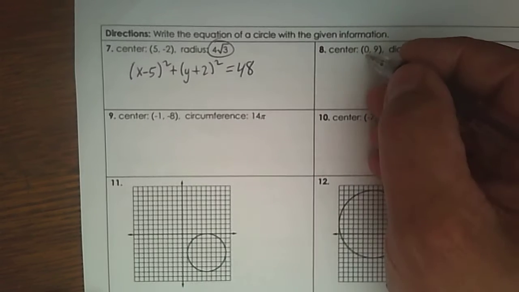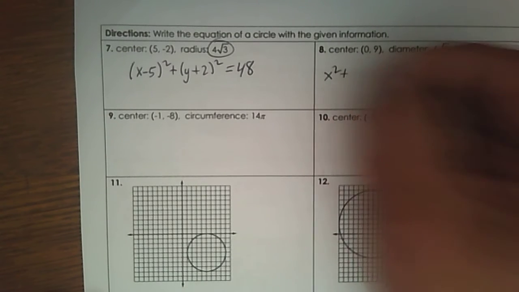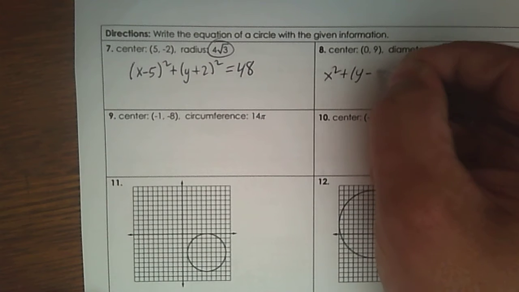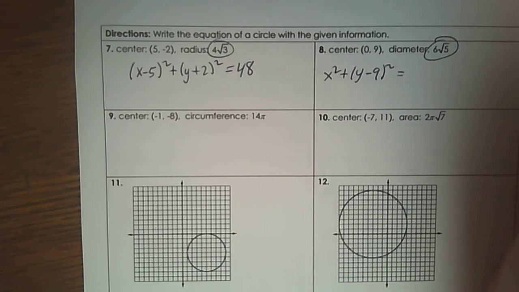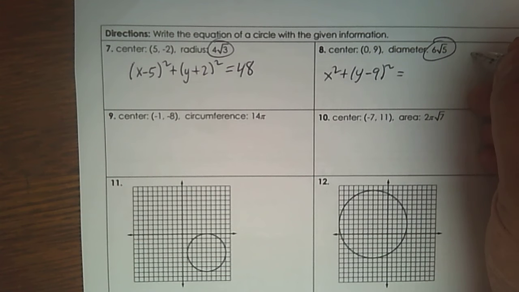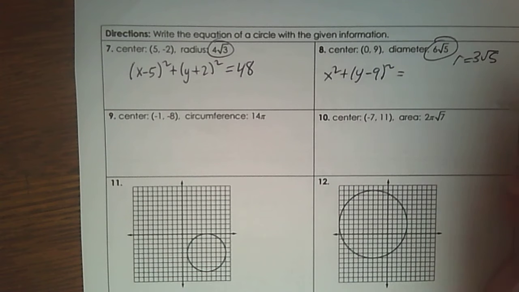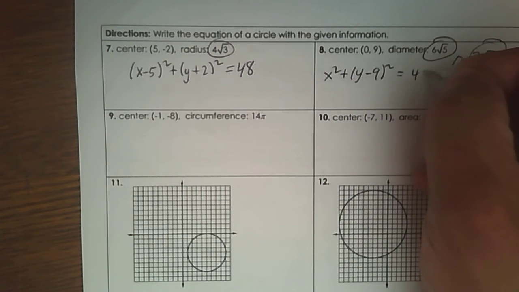Again, 0, that's just x squared. 9, that's y subtract 9 squared. And then again, square the radius. Now this is the diameter. So what's half of that? Just divide it by 2, and you get 3 root 5. So that's what the radius is. So just divide by 2. You just need to go 6 divided by 2 for that number. And then square this. That's 9 times 5, which is 45.